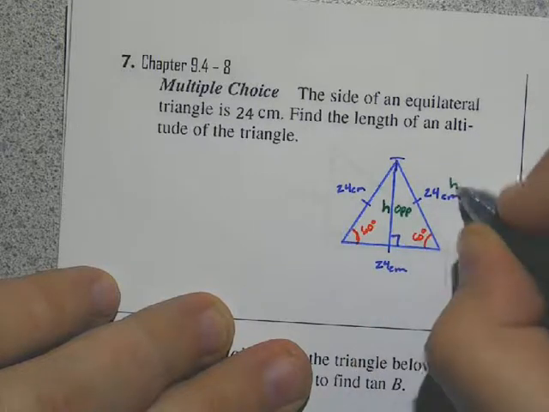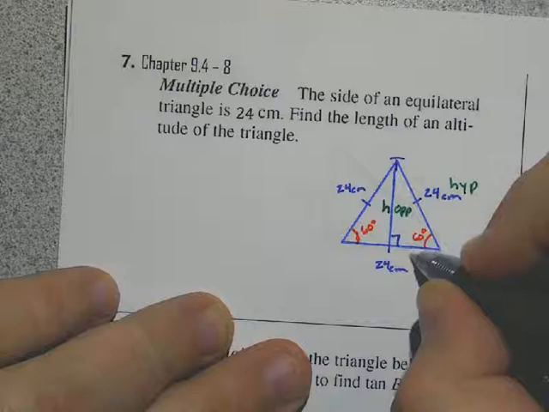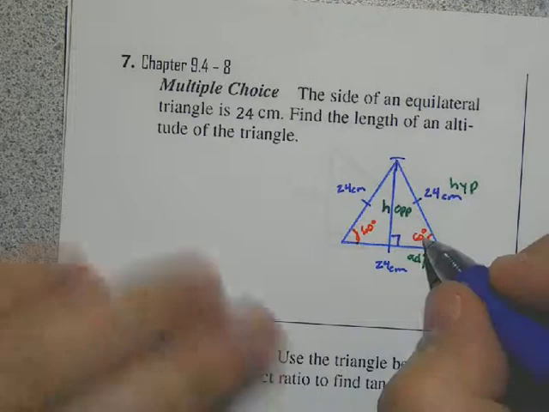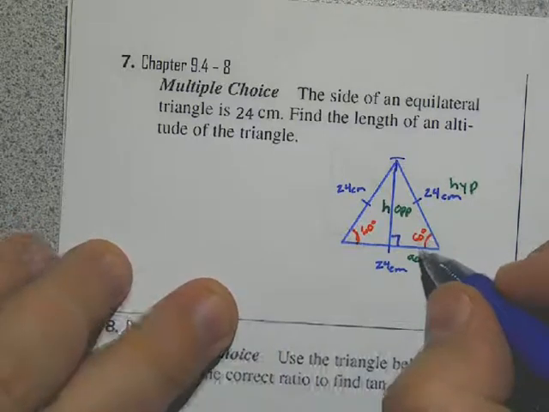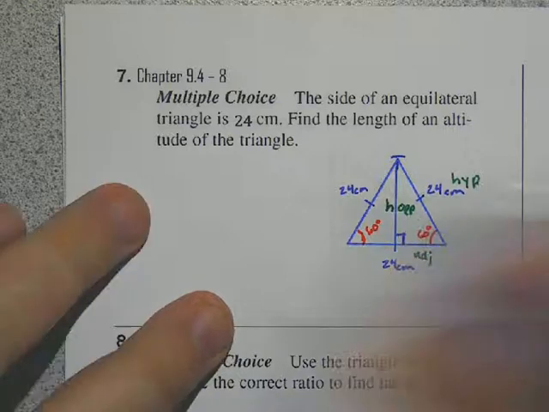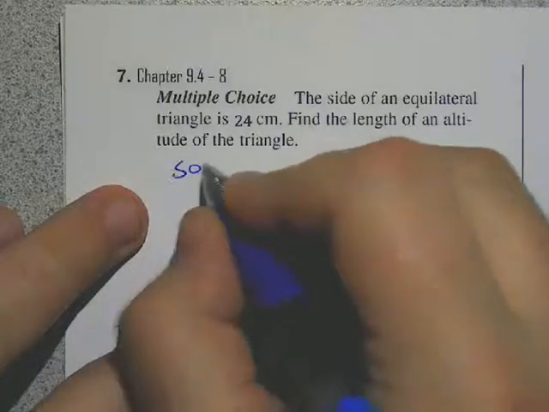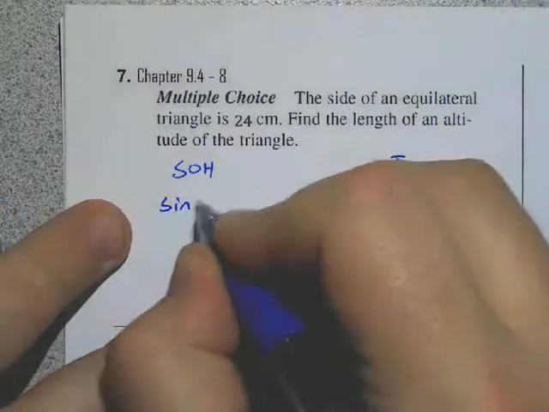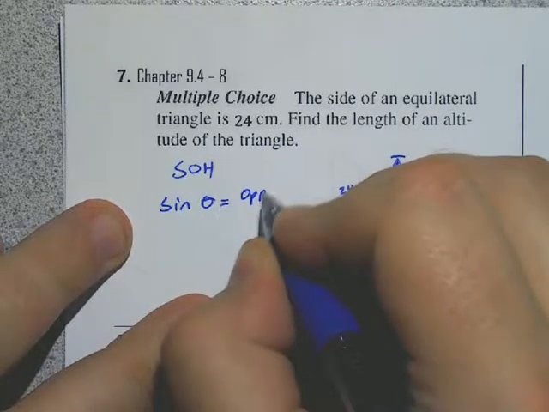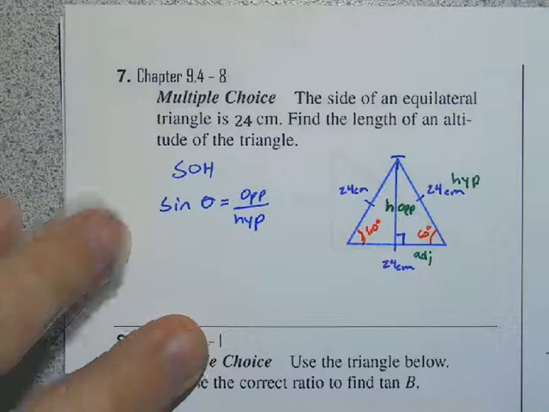This is my hypotenuse, and this side down here that I don't really care about right now is my adjacent. I may care about that in a later problem, but not right now. So using this, I've got trig with opposite and hypotenuse. That's SOH. So sine of theta equals opposite over hypotenuse.